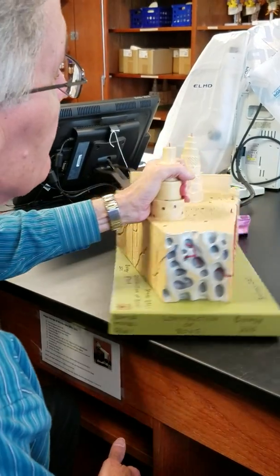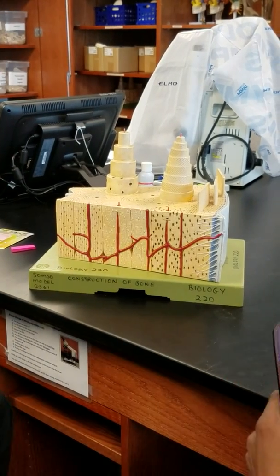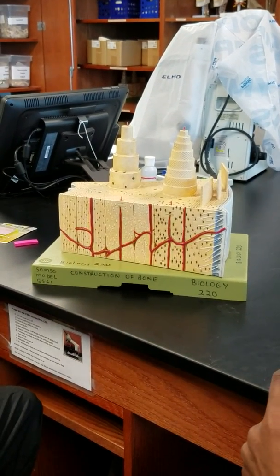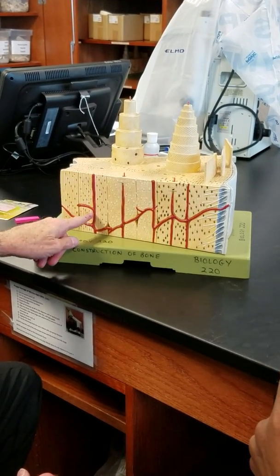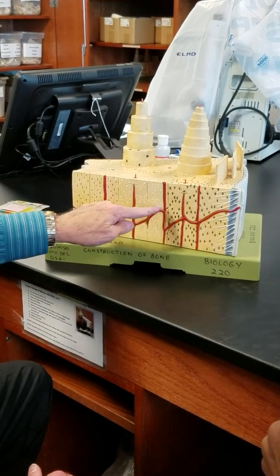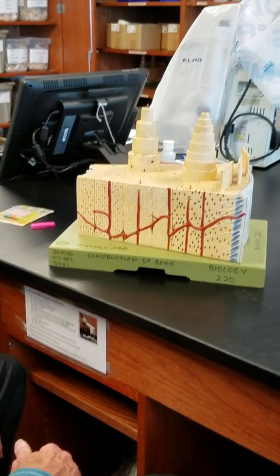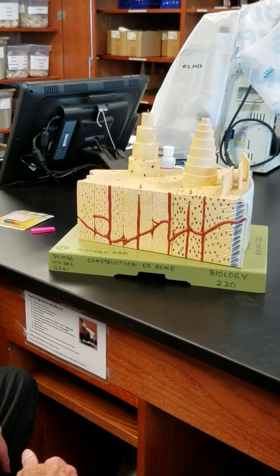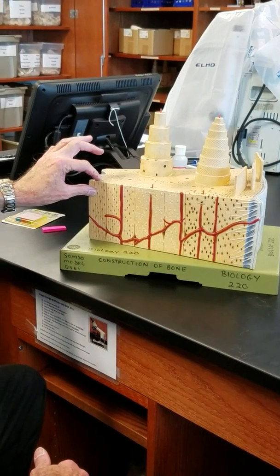Okay, turn that around. You see, in life, they're going to have blood vessels in them. So here's a blood vessel in a central canal, right there. Here's a blood vessel in a perforating canal. There. All right, so all of the beige on this model is compact bone. Everything that's beige in color is compact bone.